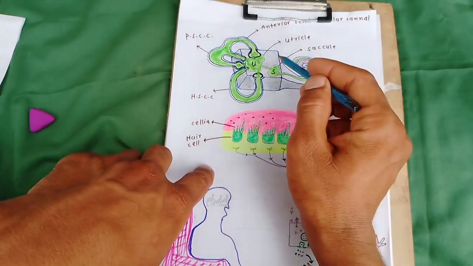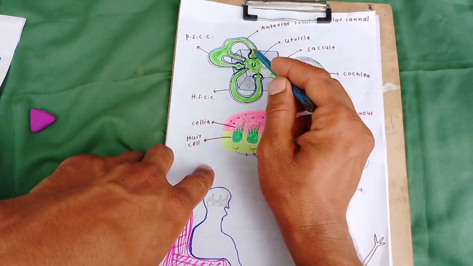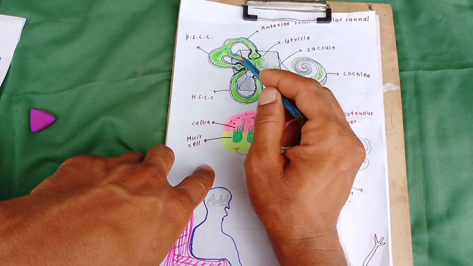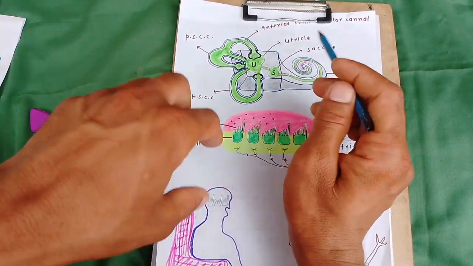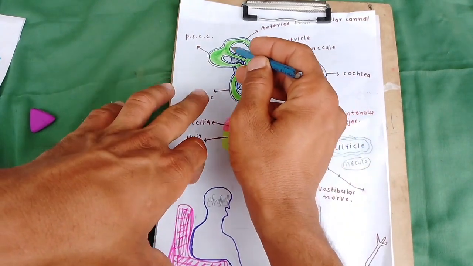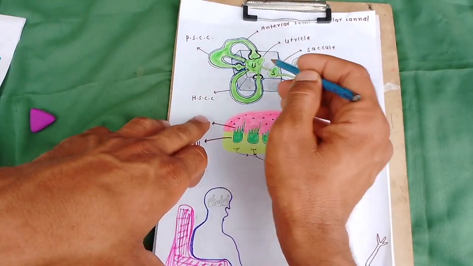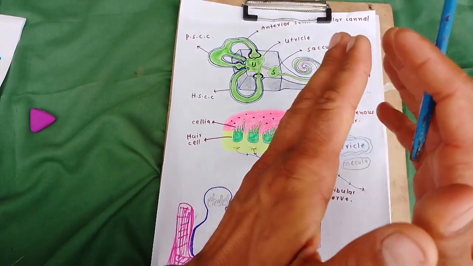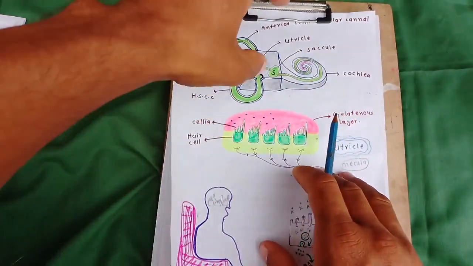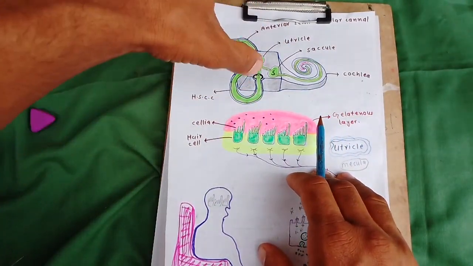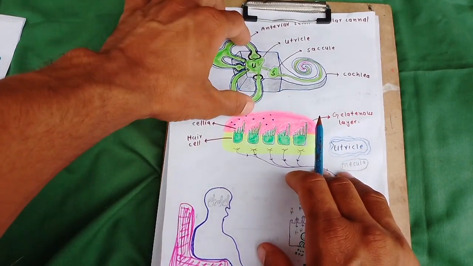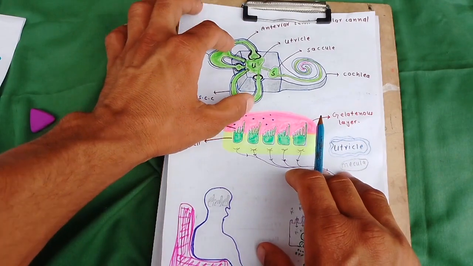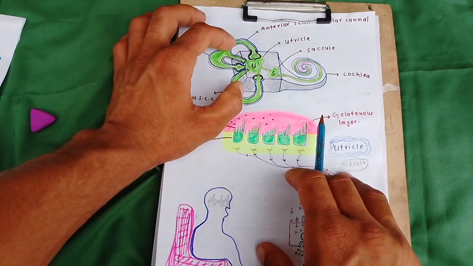But this part, the three semicircular canals, this is one semicircular canal, two and three, and the utricle and saccule. These three semicircular canals and the utricle and saccule are collectively called the vestibular apparatus. This is the only part in the body which maintains the body in a good equilibrium, in a good state of posture.